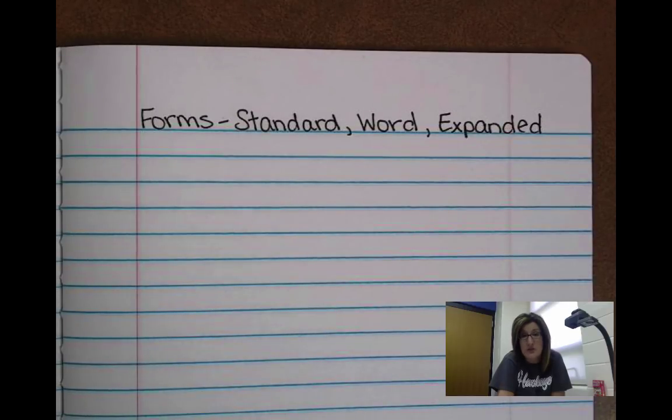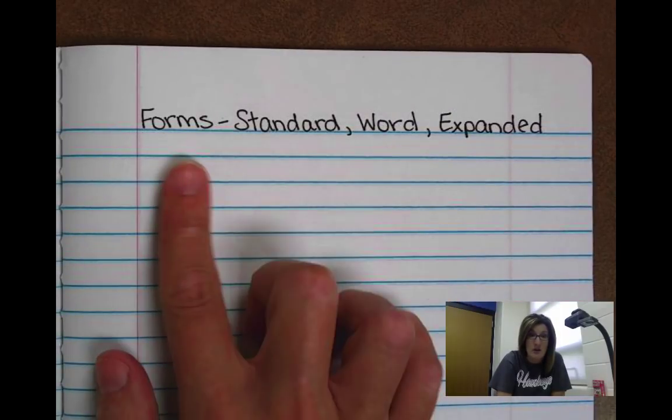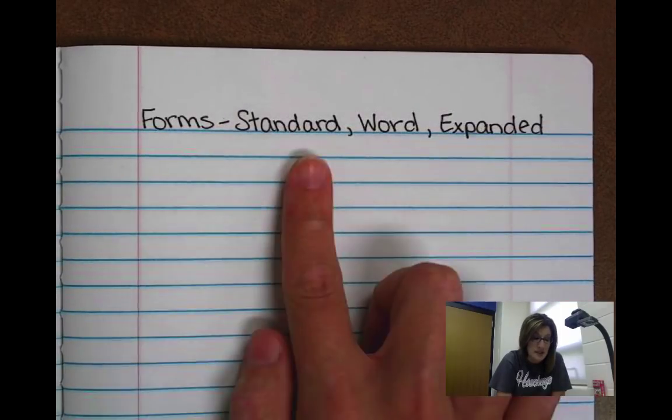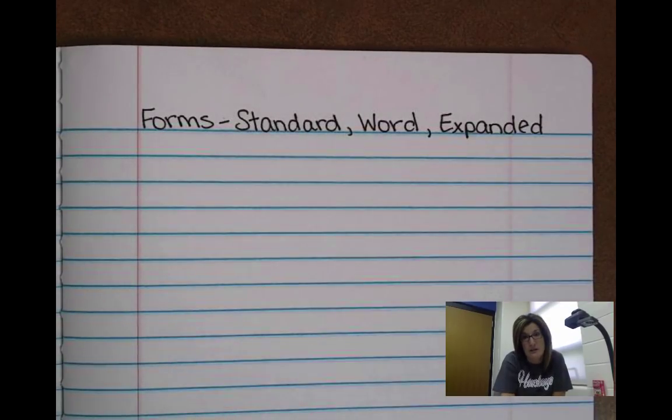So this first video will start really easy. We're going to be looking in our notebook. We should be on page 17, as long as everything else was glued in correctly. Page 17 is where you're at. We have a little bit that we are going to enter in, and then we will get to our notes packet. So starting off on page 17, please write down for your title, Forms: Standard, Word, Expanded. If you need to, please pause the video at this time so that you can write those down, and then continue on with the video once you are ready.